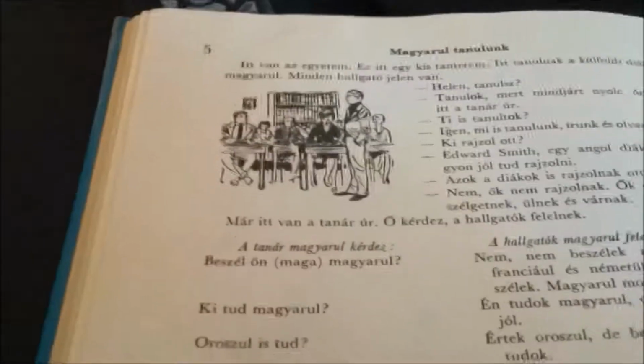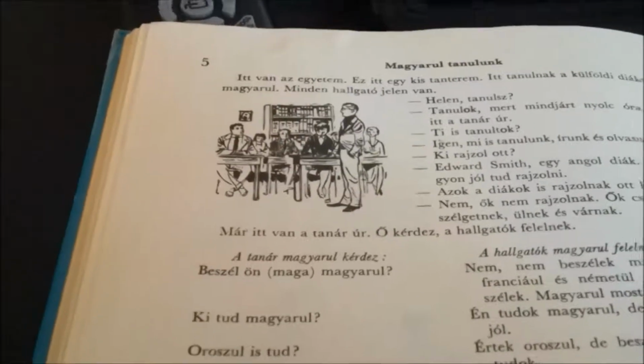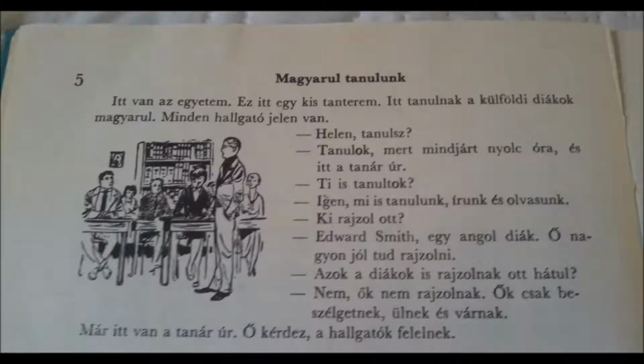Turn the page. Time for some reading. Magyarul tanulunk. We study Hungarian. Itt van az egyetem. That is, here is the university.